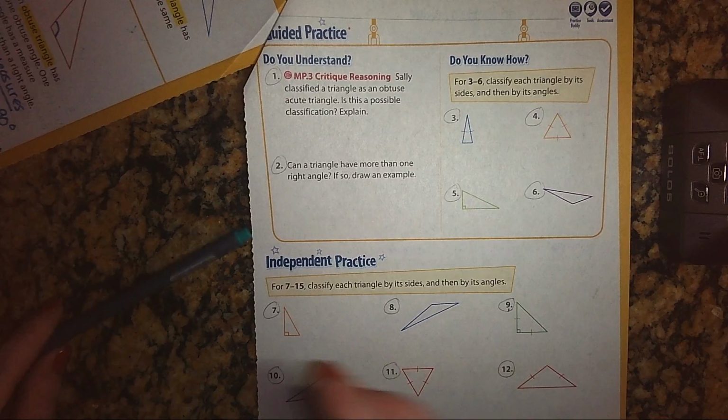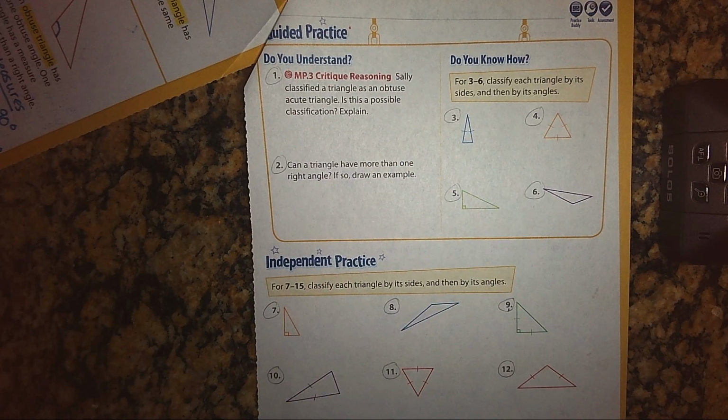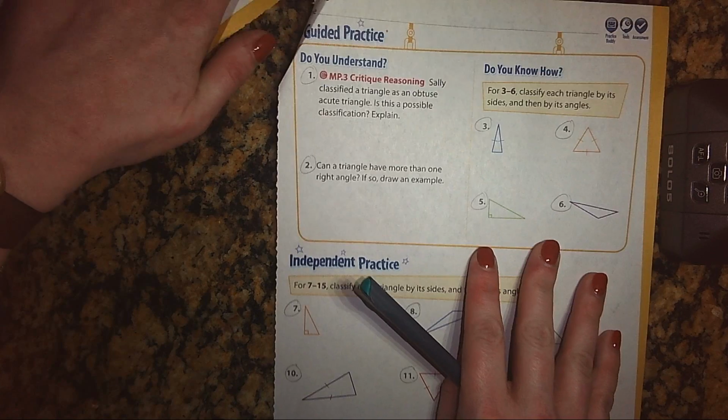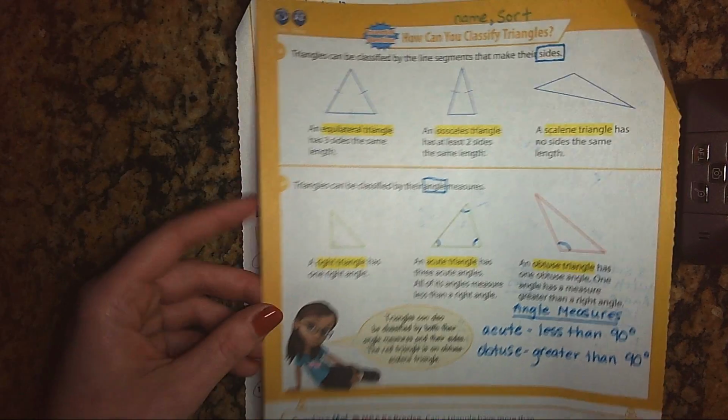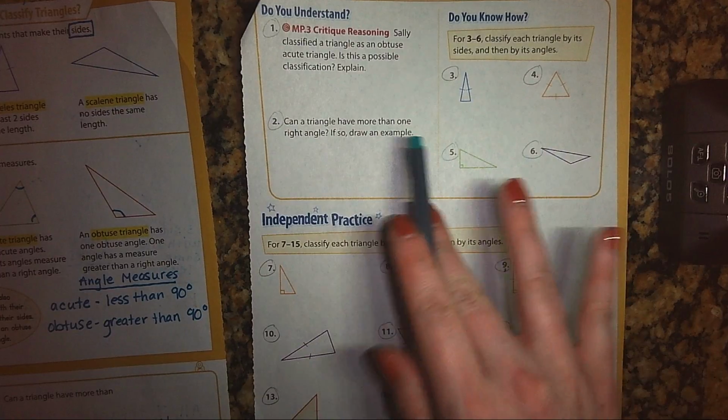All right, so starting with number 1. Sally classified a triangle as an obtuse acute triangle. Is this a possible classification? Explain. Now, something that I'm going to do is just detach this page because I want to look at them side by side, because this whole section right here is going to help you complete everything right here.